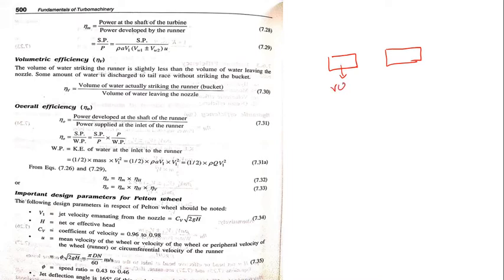This is the runner, this is the shaft, this is the inlet water, this is the power by runner, and this is the power by shaft.